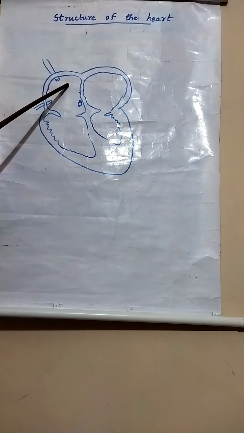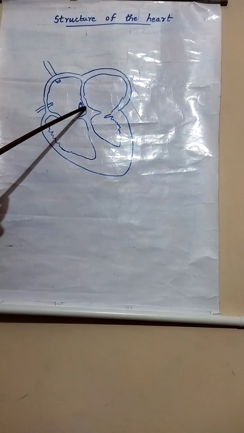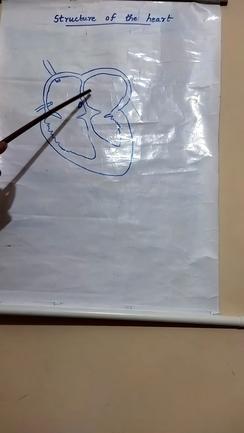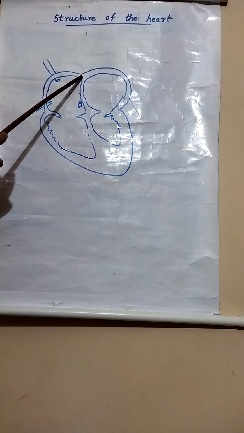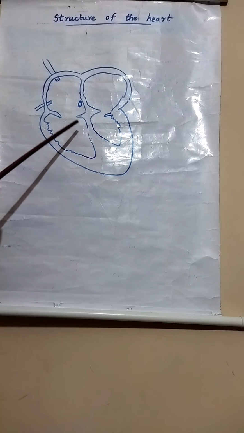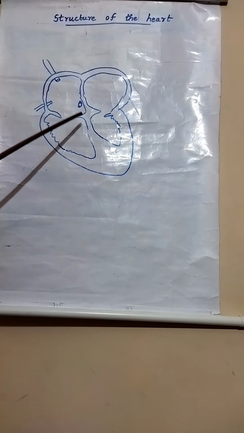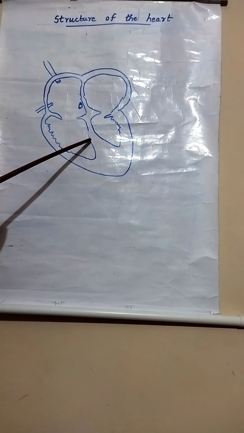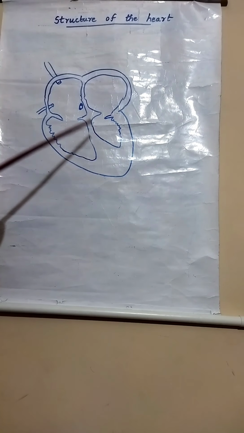Here the 2 auricles are separated in the middle by the interauricular septum, whereas the 2 ventricles are separated by the interventricular septum.